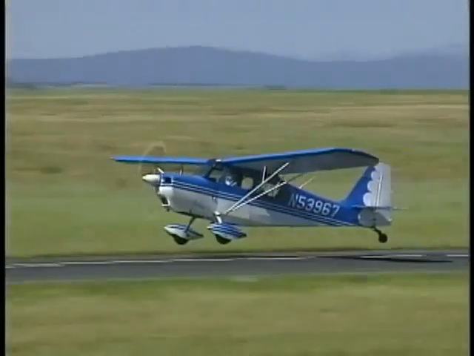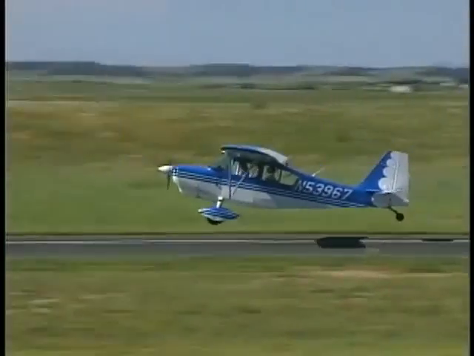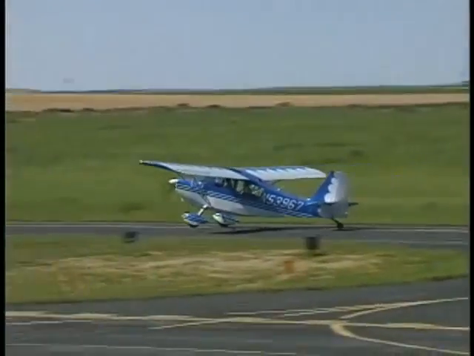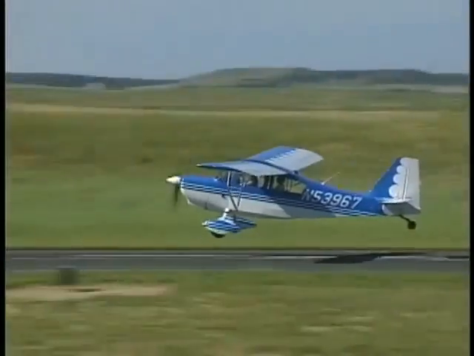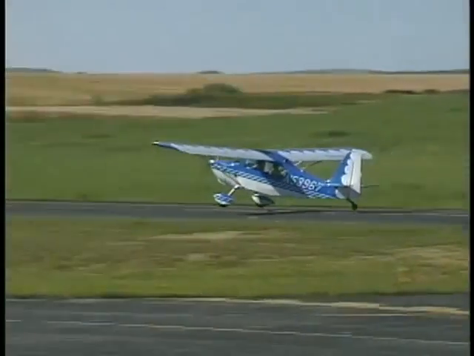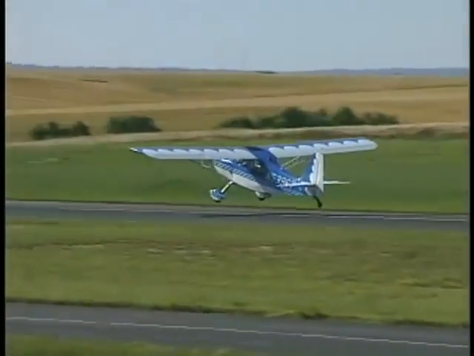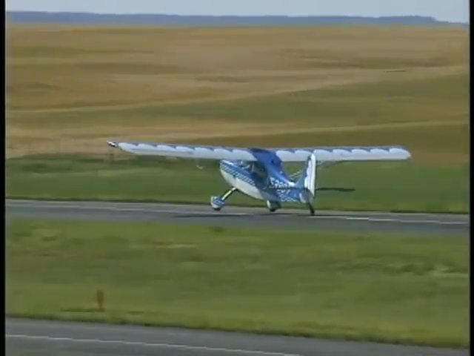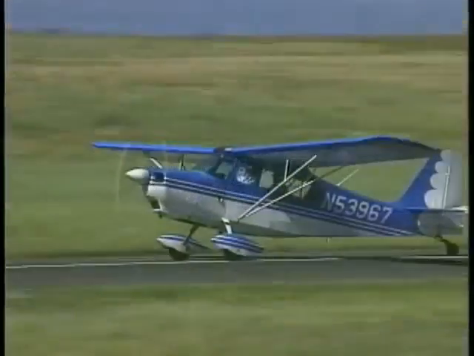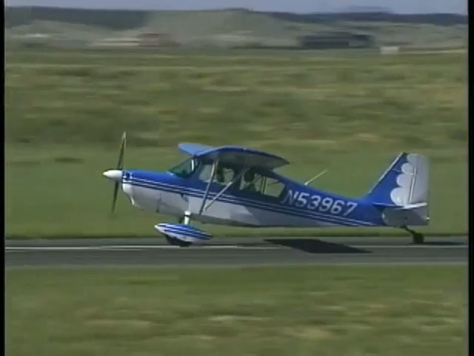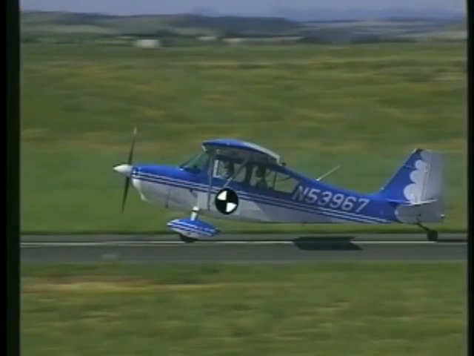During the landing, it is important that the elevator control is eased fully back to hold the tail wheel on the ground. If the tail wheel is not held on the ground during touchdown, the airplane may become airborne again. This occurs due to increased lift produced by the higher angle of attack as the tail is lowered to the runway. Another unique characteristic of tailwheel aircraft is the location of the center of gravity behind the main wheels.